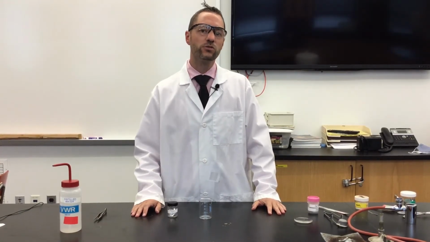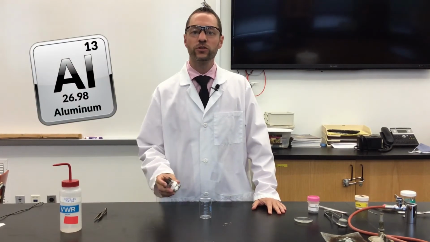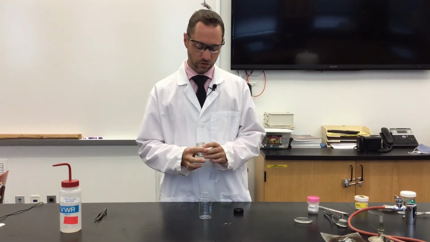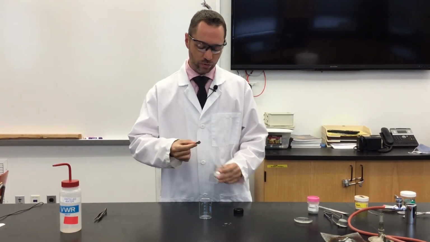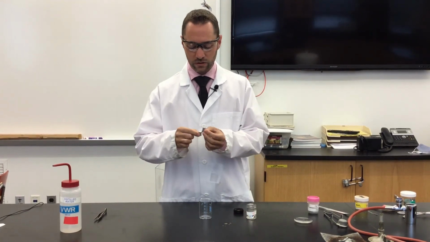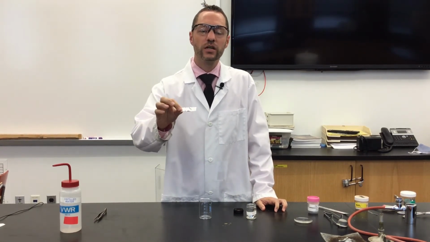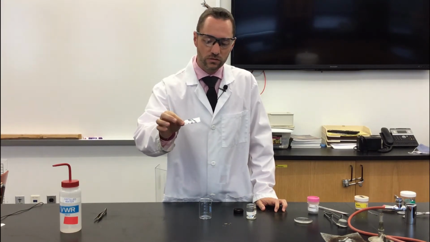Our next metal is aluminum. Now, this really isn't any different than the aluminum foil that you would buy in your ordinary average grocery store. So you're probably most familiar with this metal here. Let's take a closer look and record some observations.